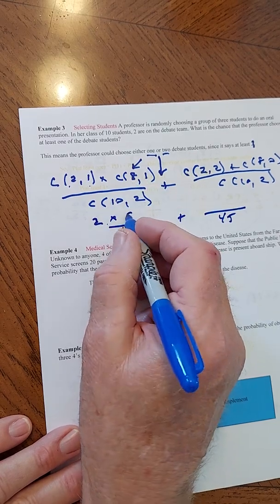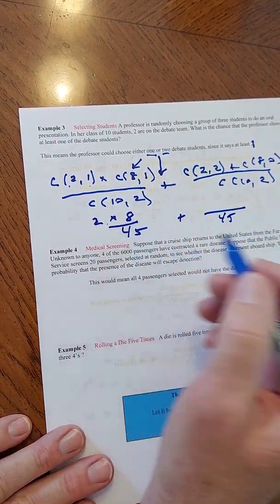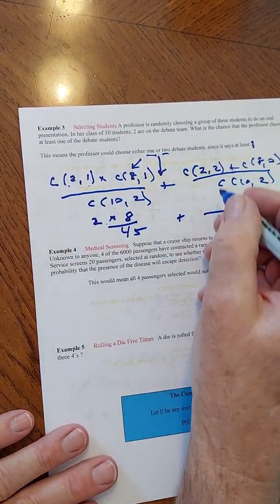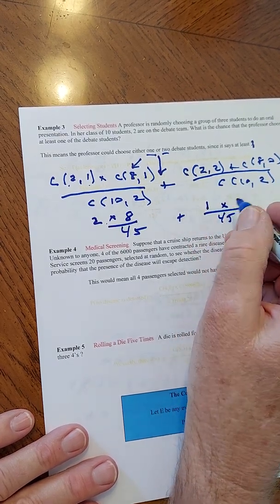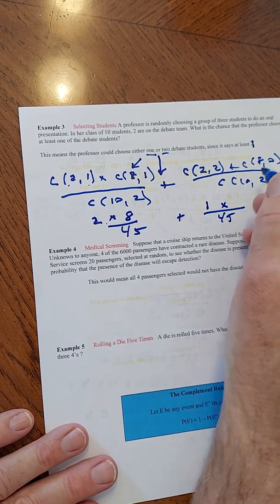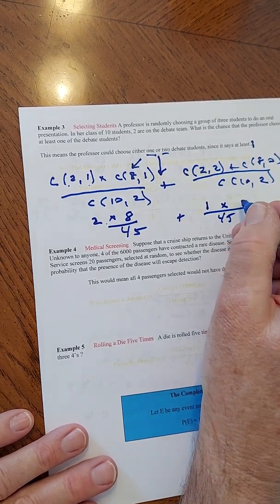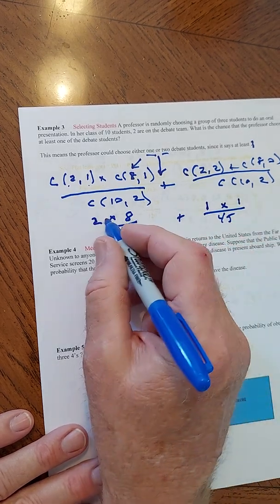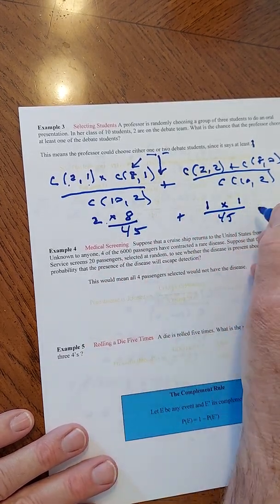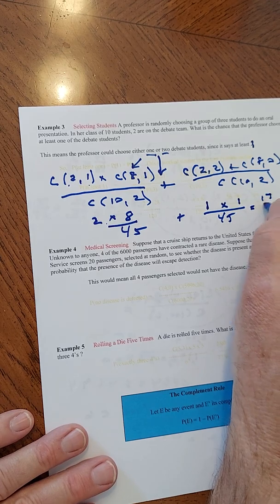Combination of 8 picking 1 is 8. So that gives you 16 over 45. Over here, combination 2 picking 2 is going to be 1 times combination 8 picking 0 is 1. So you're going to have 16 plus 1, that's 17 over 45.